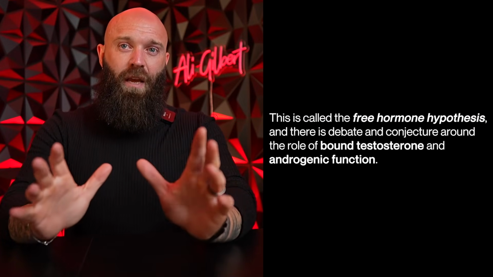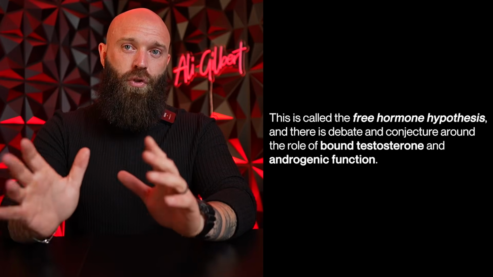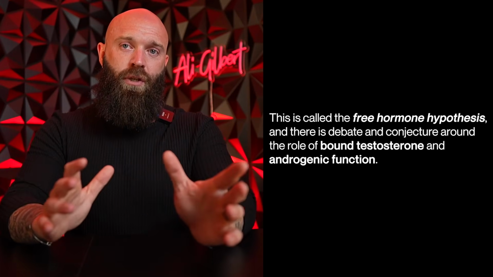Now, I am going to flag here, and this may come as a surprise to some people, that this is not really accepted as fact. This is called the free hormone hypothesis. It is not completely clear what the role of bound testosterone is relative to receptor activation. My understanding, and what the free hormone hypothesis supports, is that testosterone can bind and unbind to SHBG, which essentially prolongs the half-life of it in the body. But it is not concluded that testosterone which is bound is biologically inert.